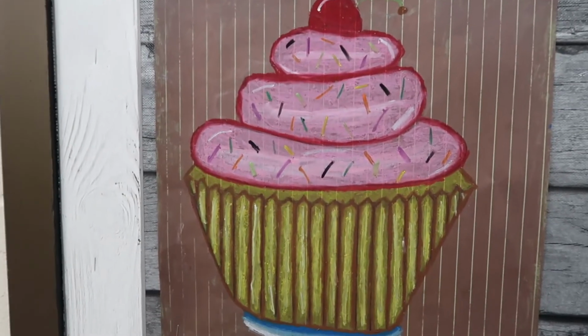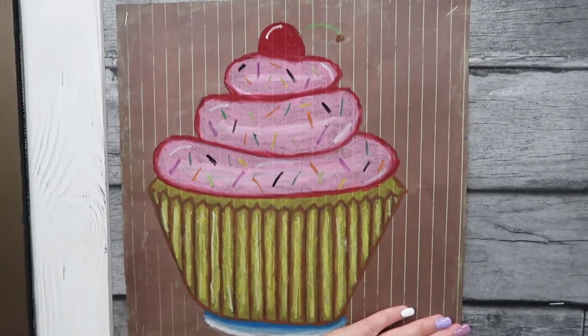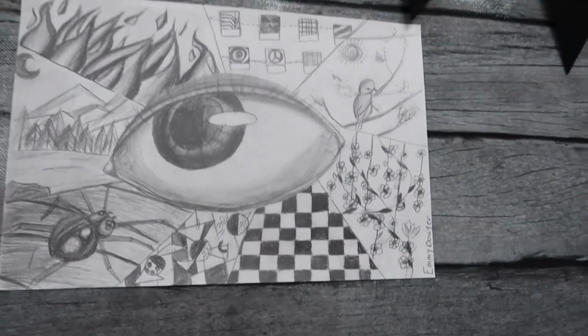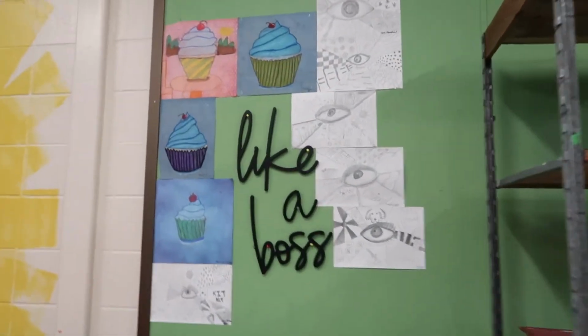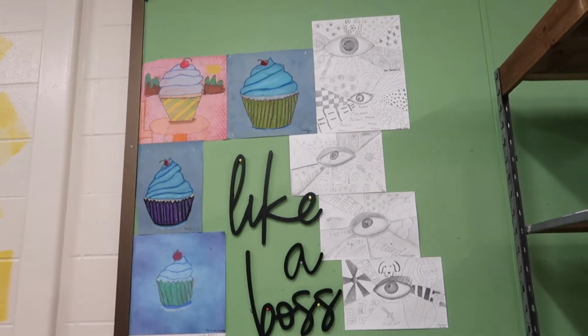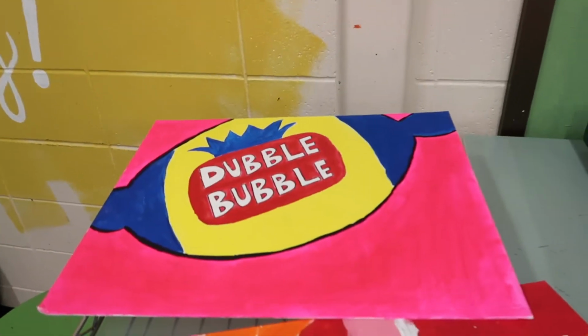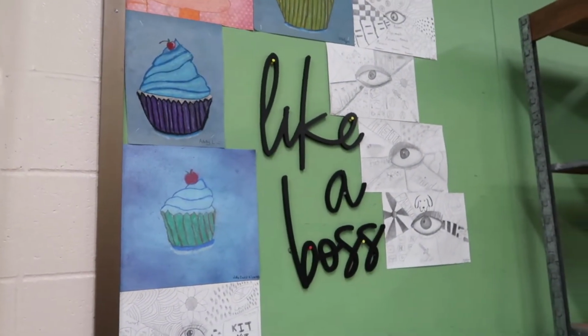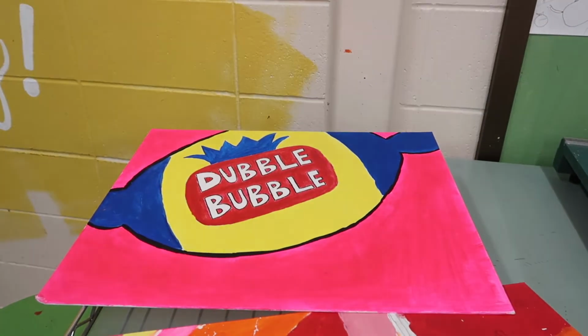Here is one of the cupcakes. I have to hide her name. Cute. Here's one of the eyeballs done by a 5th grader. So good. Then we go over here, and here are more of the eyeballs and the cupcakes. So cute. And then we have our pop art paints. This is done by 7th graders. So those are 5th and 6th graders. These paintings are 7th graders.